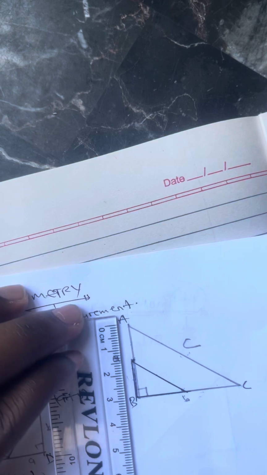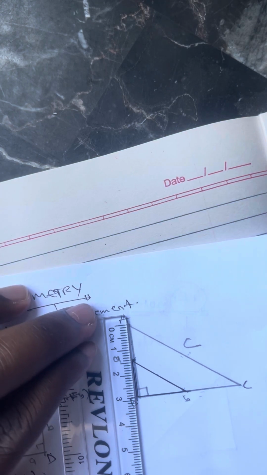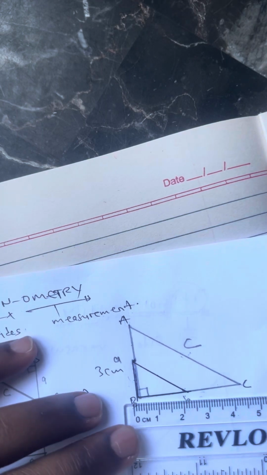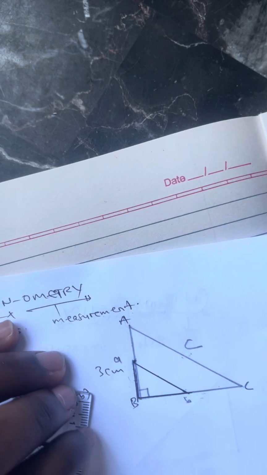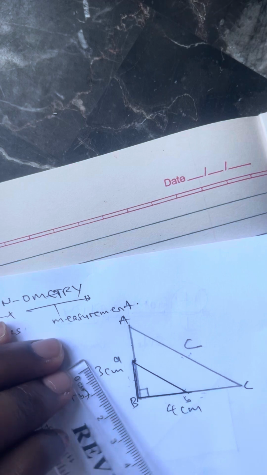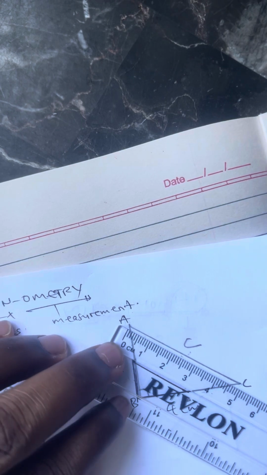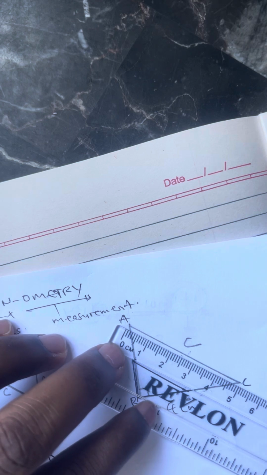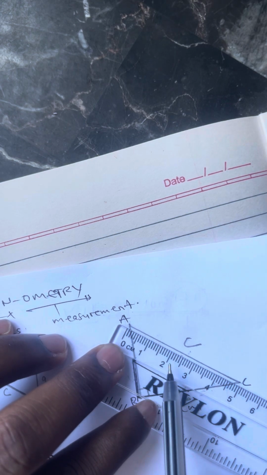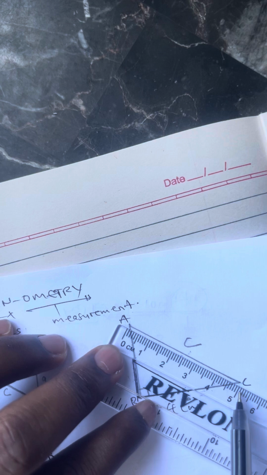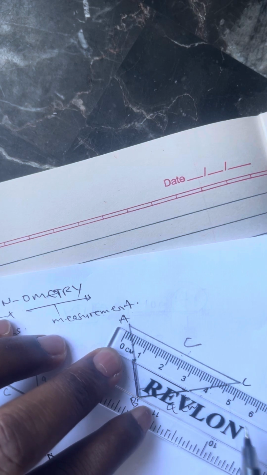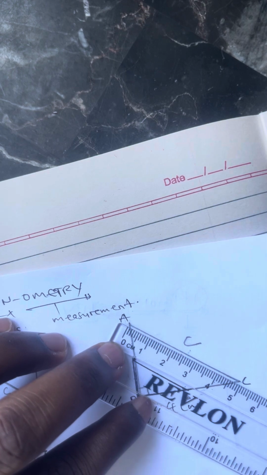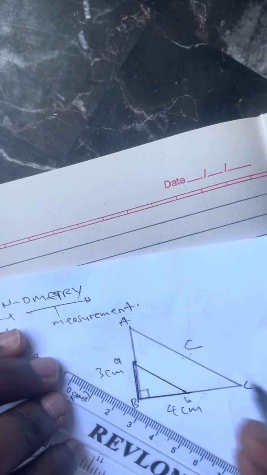Here we saw that this side was 3 centimeters and this side was 4 centimeters. The length of the remaining side, by joining using a ruler, we found: 1, 2, 3, 4, here is 5. This corner is 0.5 and this is 0.20 on my ruler, so it is 5 centimeters.